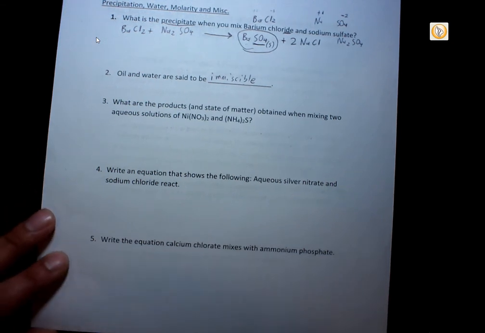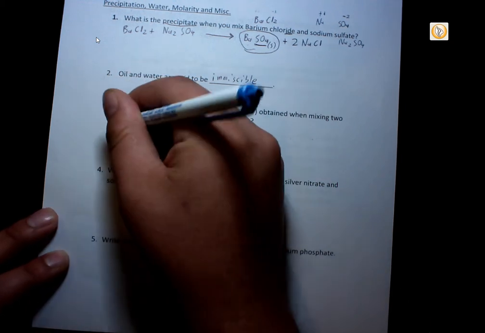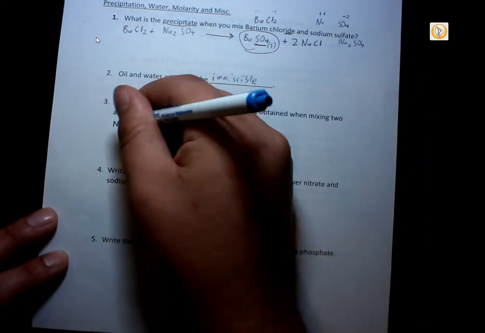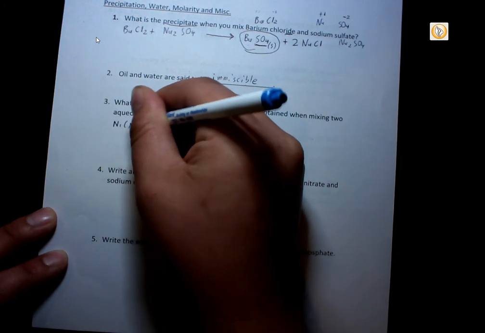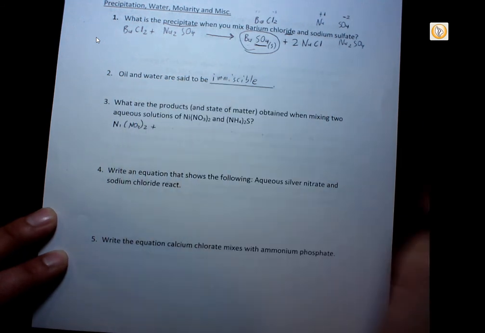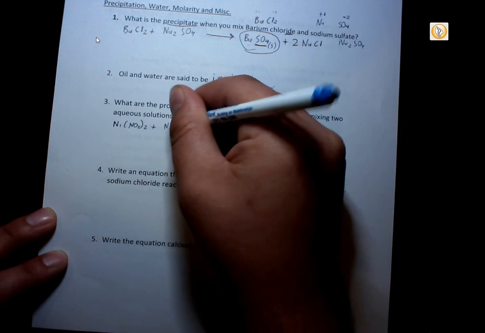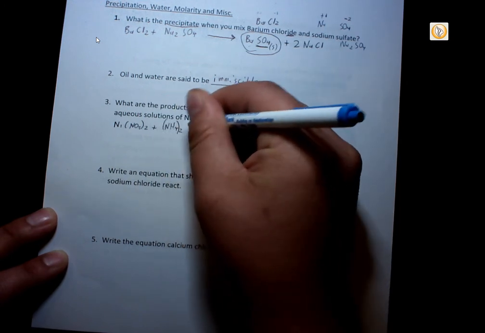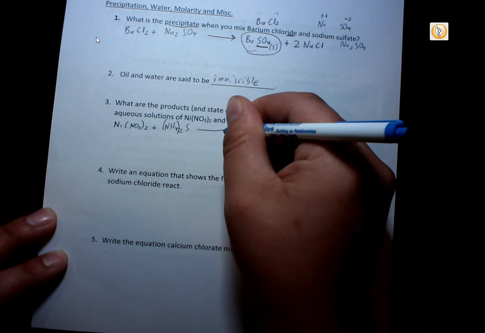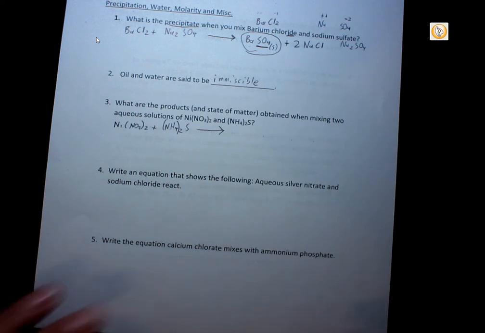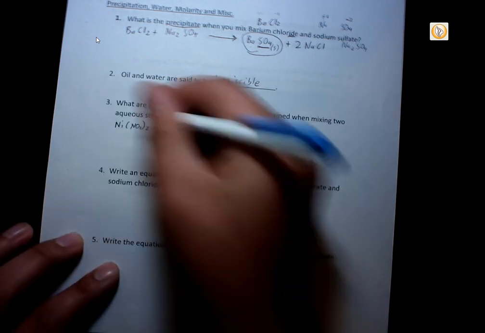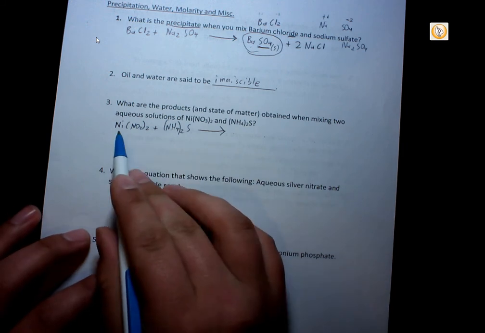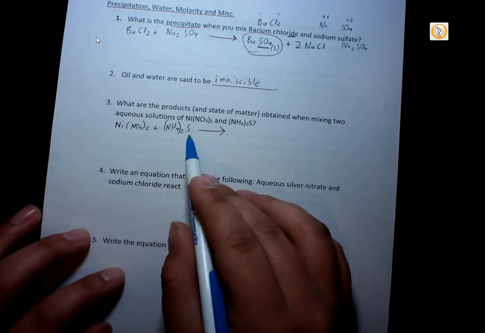So just like we did here on number 1, except they're actually giving us the formulas. So we have Ni(NO3)2 plus (NH4)2S. Again, we're going to combine the positives with the negatives, trading partners. So nickel, the only thing that it's going to attach to is sulfur.